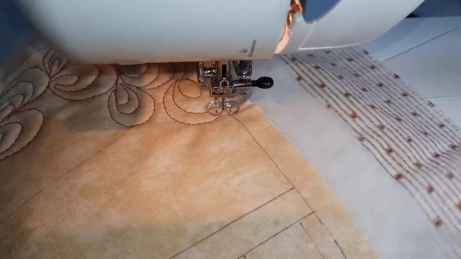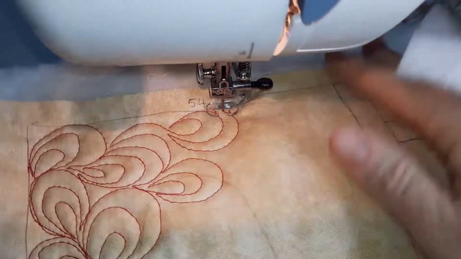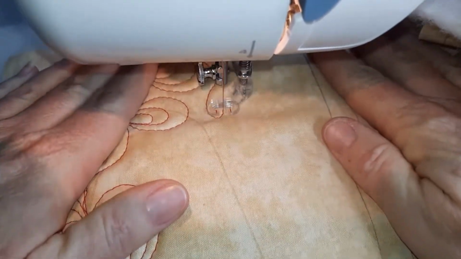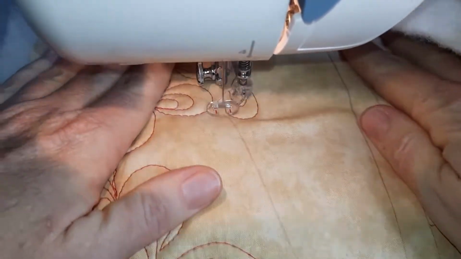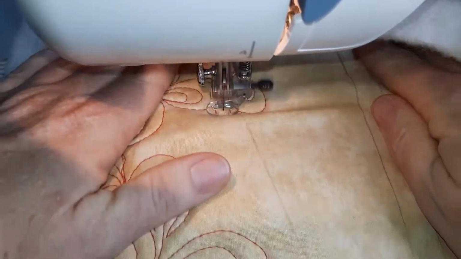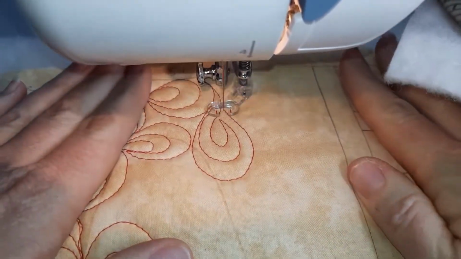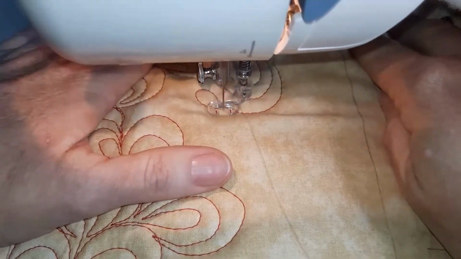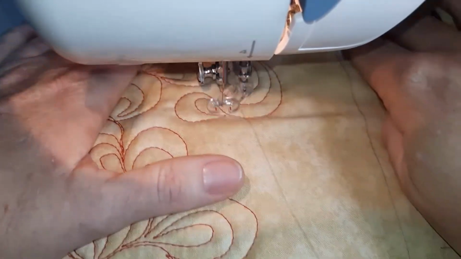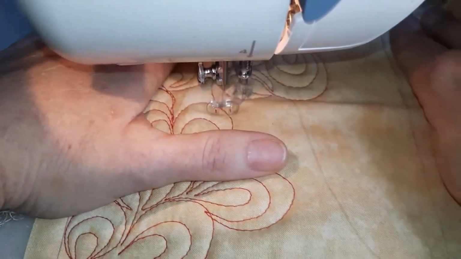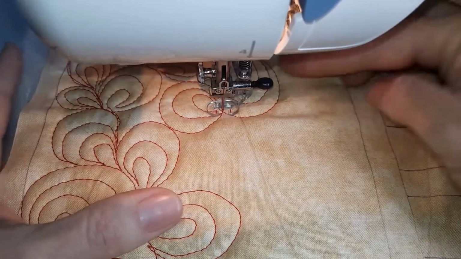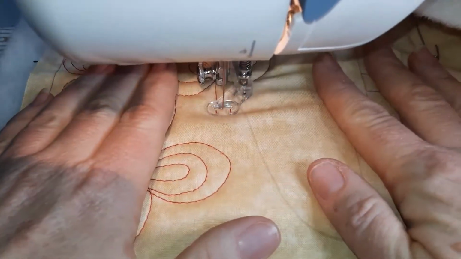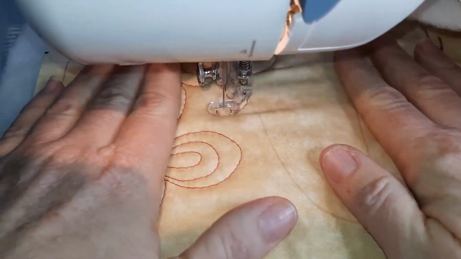Stopping at my seam line so that I don't go over it. See what started as an echo line here became a new element.